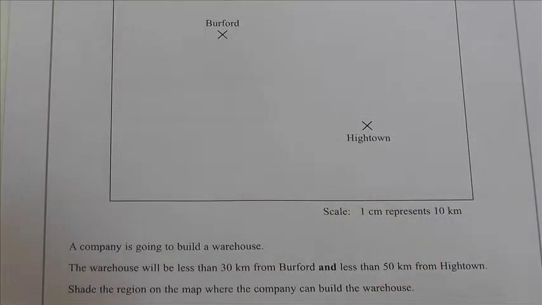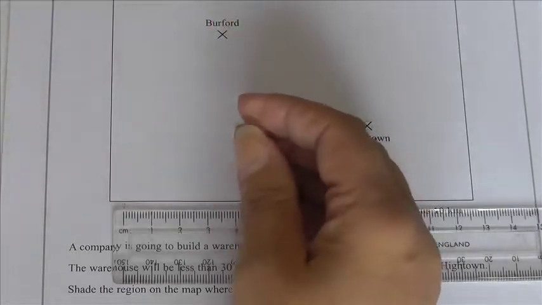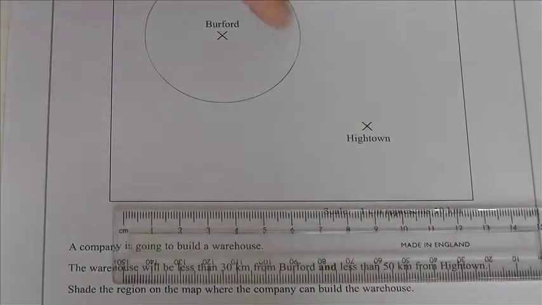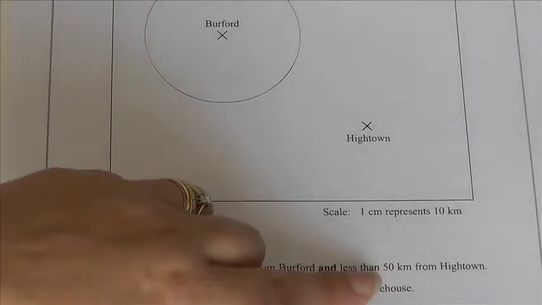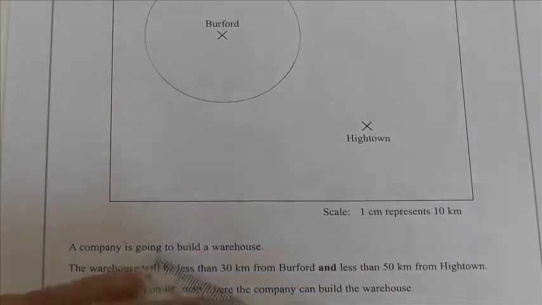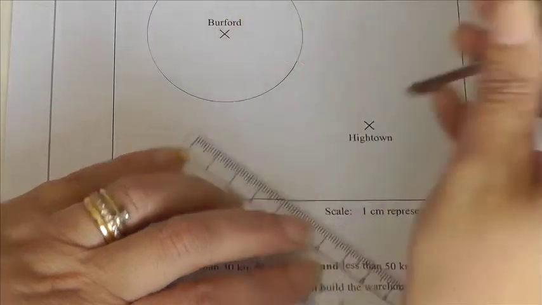1 centimetre represents 10 kilometres, so you need to use a compass open at 3 centimetres, place that on Burford and draw a circle or some arcs. It doesn't have to be completed, but basically anything within that would be where the company could build the warehouse. Because Hightown can be less than 50 kilometres, we're going to open the compass to 5 centimetres, like so.